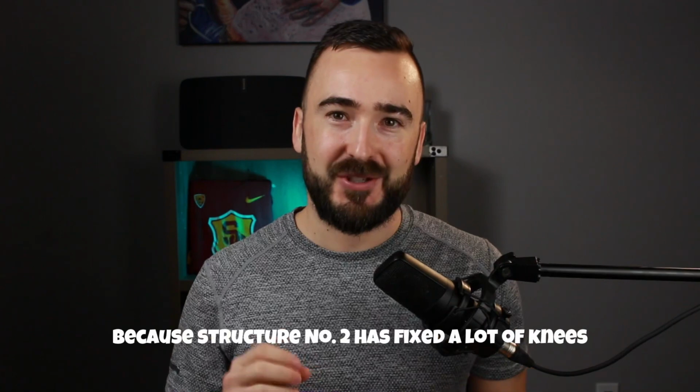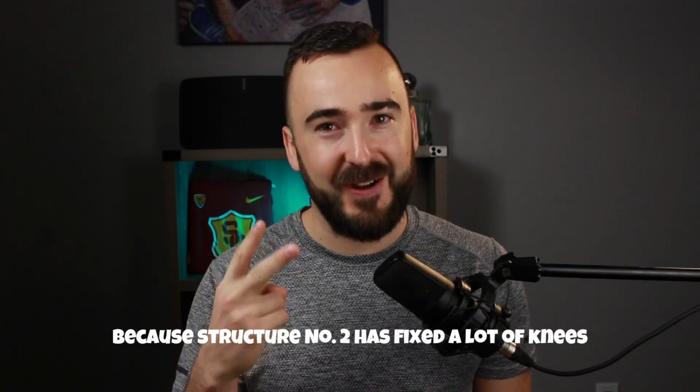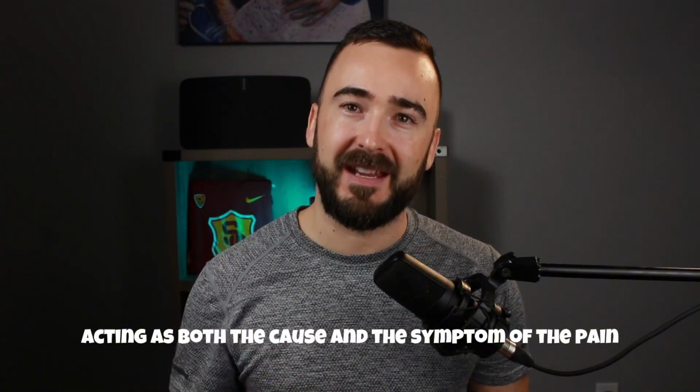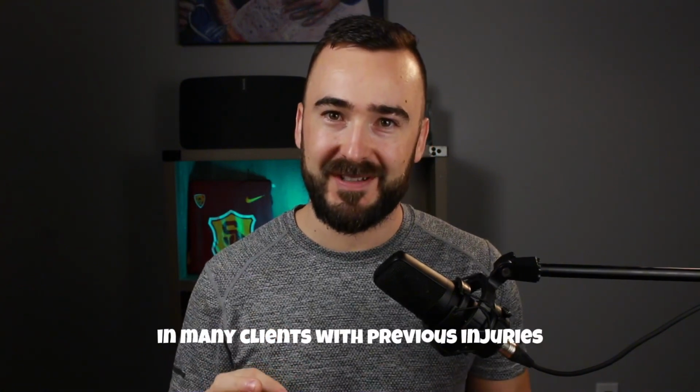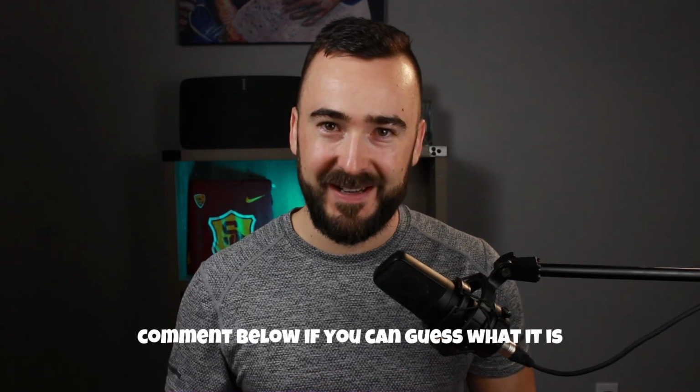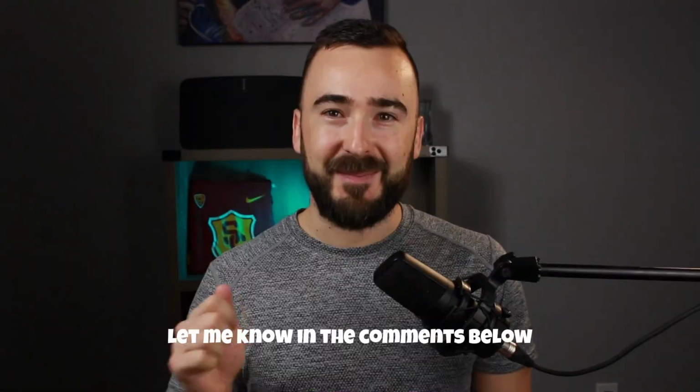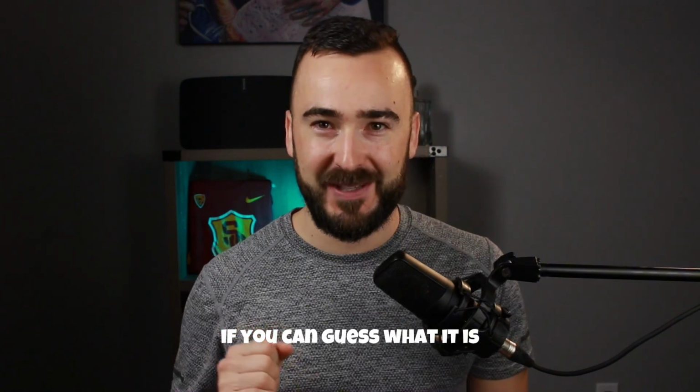Stick around because structure number 2 has fixed a lot of knees, acting as both the cause and the symptom of the pain in many clients with previous injuries. Comment below if you can guess what it is. Hint: 1, it's not a tendon, ligament, or a muscle. And 2, it's a richly innervated structure. Let me know in the comments below if you can guess what it is.